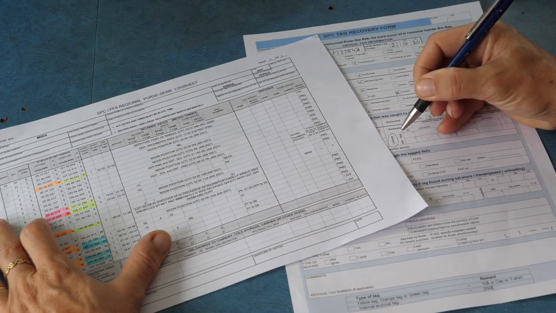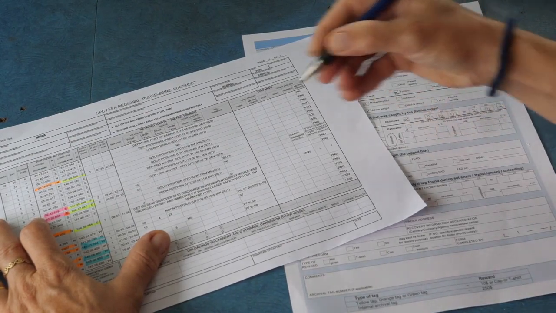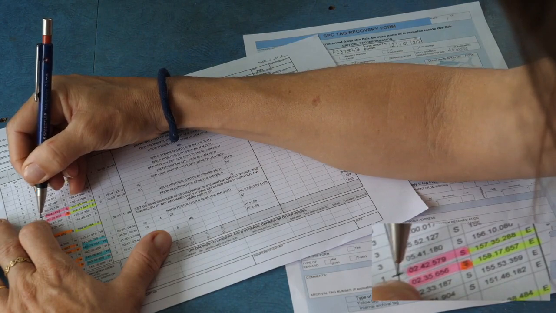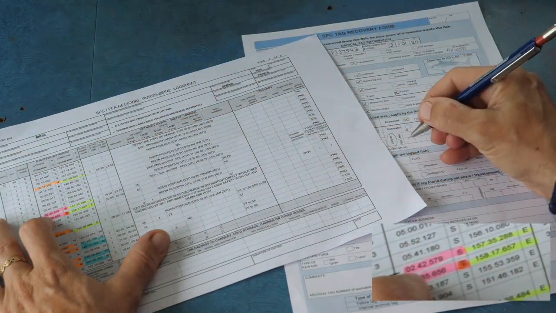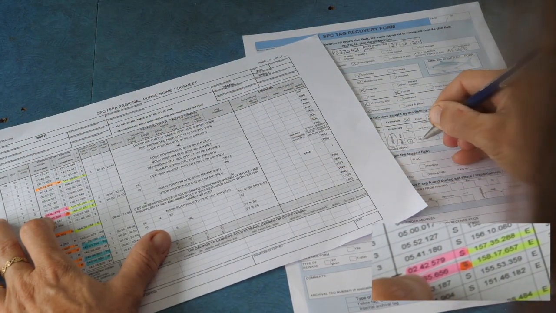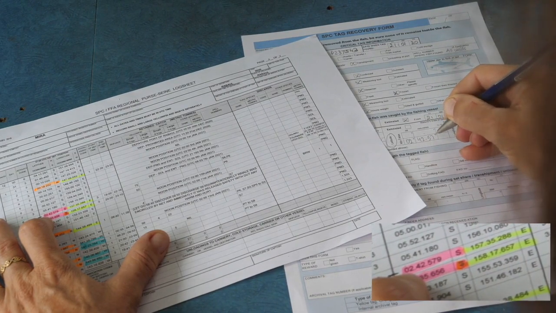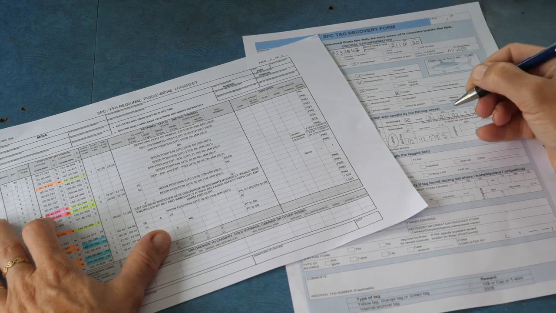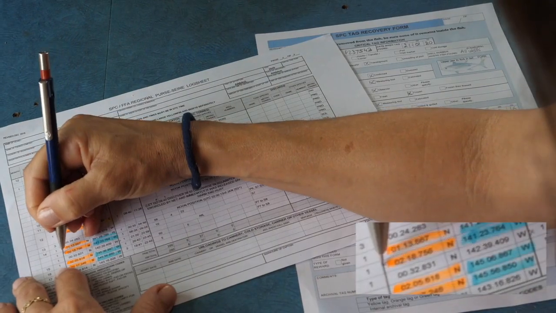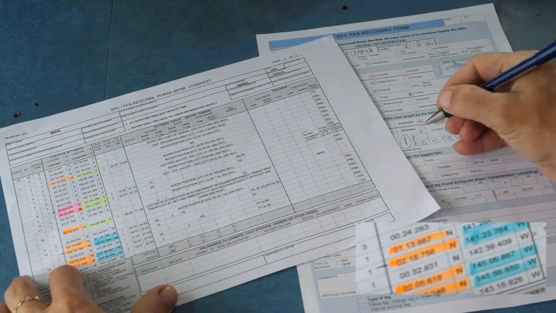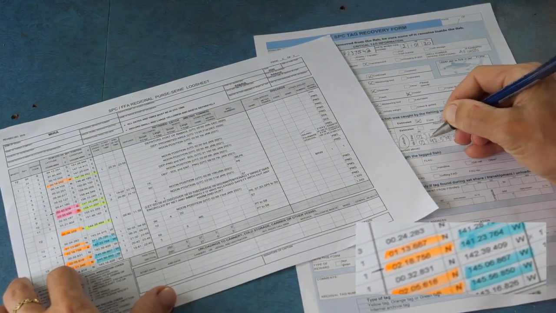For the latitude fields, you note in the field of the minimum latitude the highest number in south degrees, and you note in the field of the maximum latitude the highest number in north degrees.